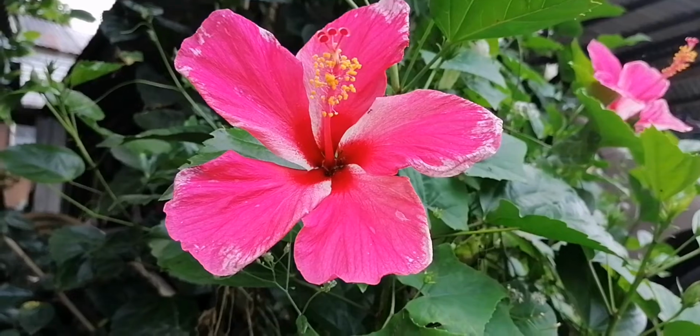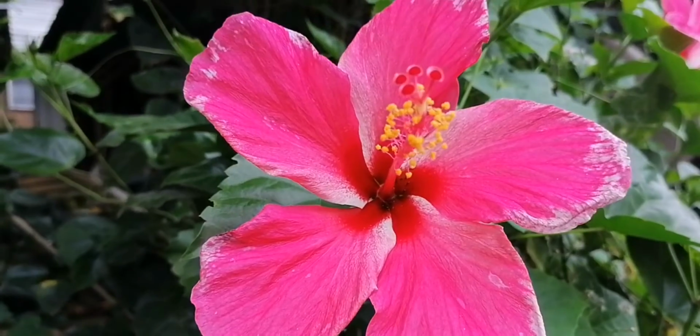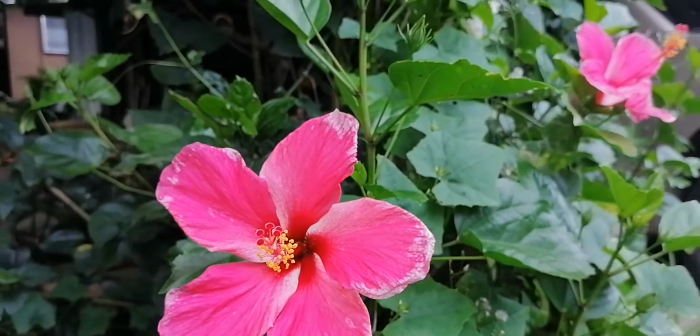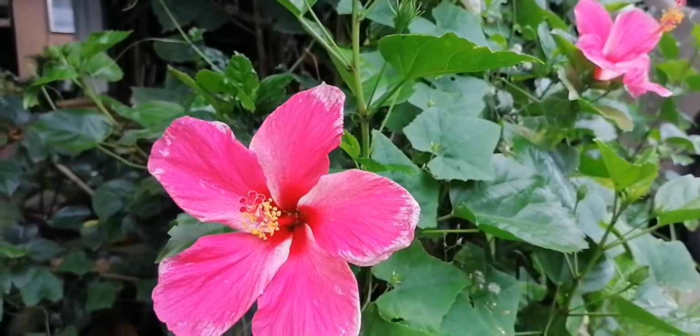First, we have the symmetry pattern. A symmetry pattern can be divided into two or more identical pieces that are orderly arranged. So, here are my examples. My first example is a flower. As you can see, it can be divided into two.